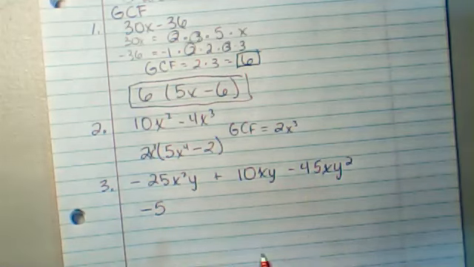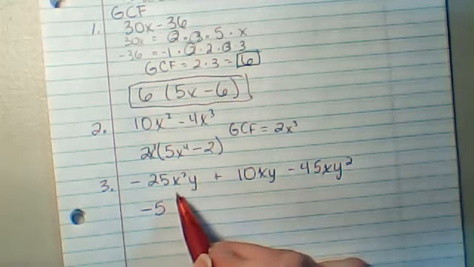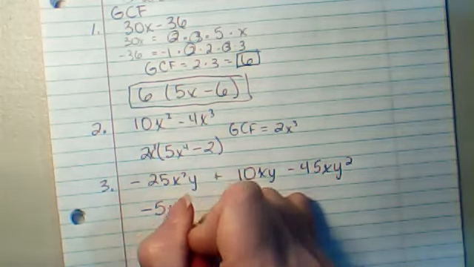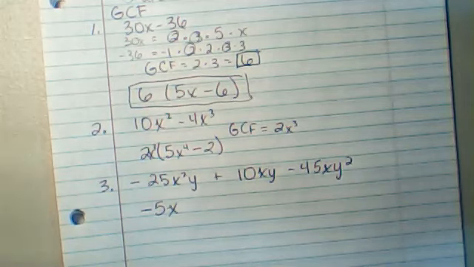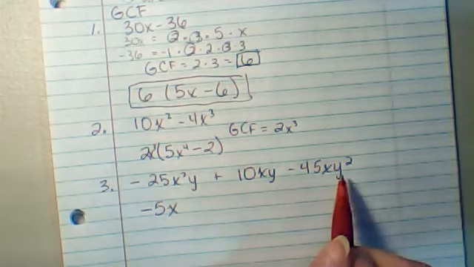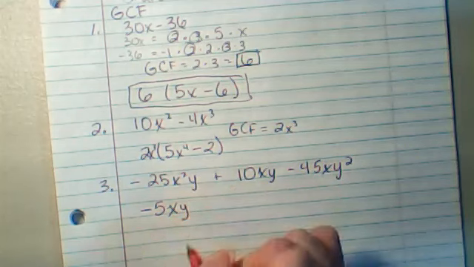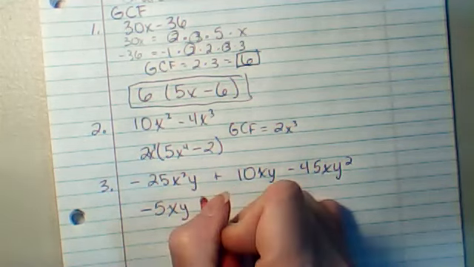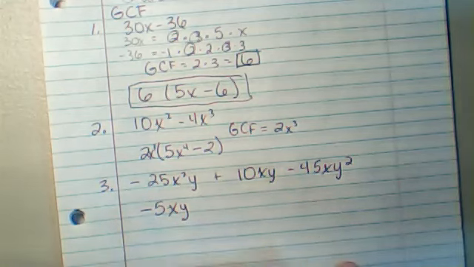Let's see, how many x's can I take out of each term? I could take 2 out of this one, but this one only has 1, and that one only has 1. So I know they've only got 1 in the GCF. Here's a y, there's a y, and that one's got 2 y's. They each have at least 1 y. So I know my GCF is negative 5xy. If it asks for the GCF, that would be my answer there.